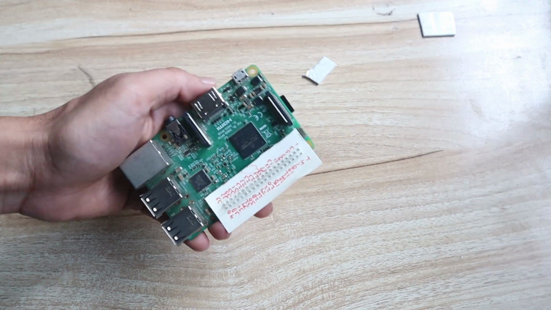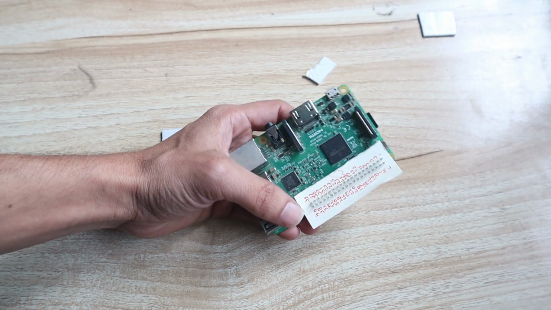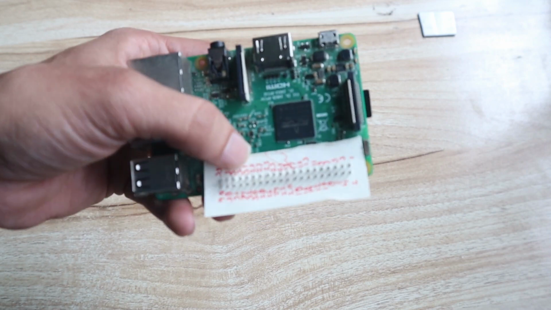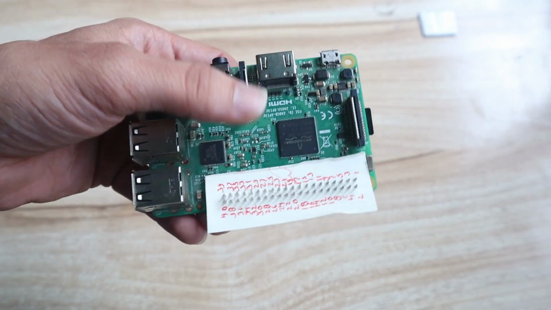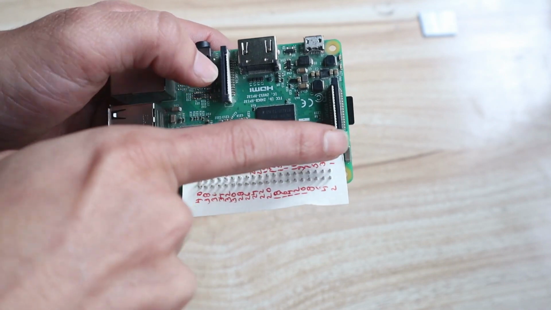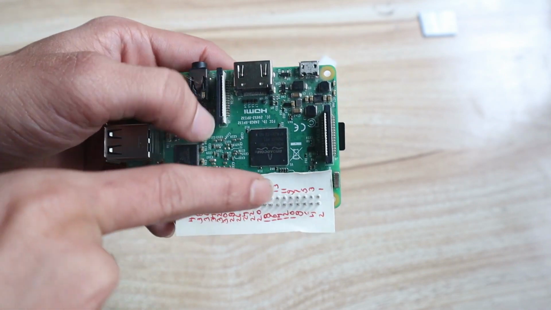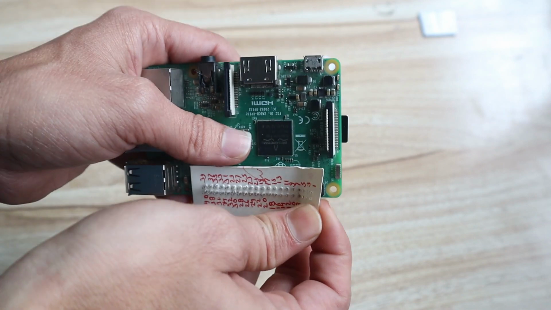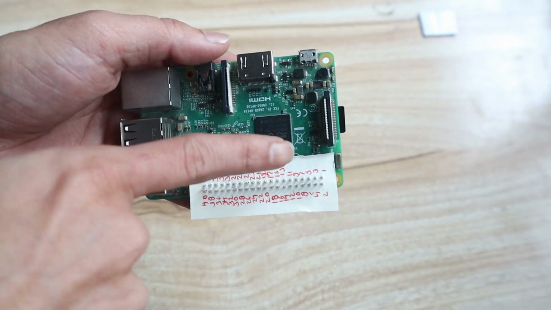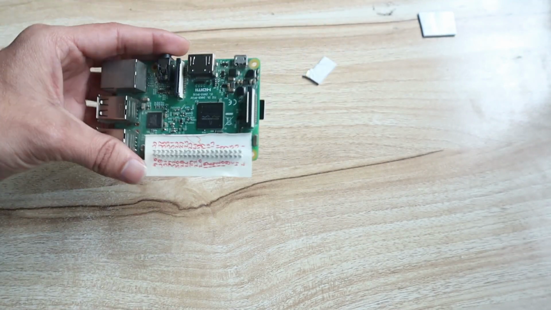Okay, now one by one we connect all the hardware. First we connect the Raspberry Pi. So you can see this is a Raspberry Pi 3B. You can use any Raspberry Pi. This Raspberry Pi has the same connection pins. You can see, this is the odd number pin, this is the even number pin. I have already pasted paper on these pins so that I can easily identify the pin numbers.